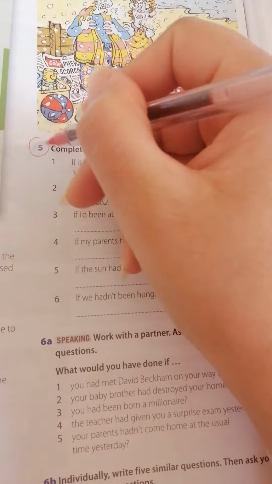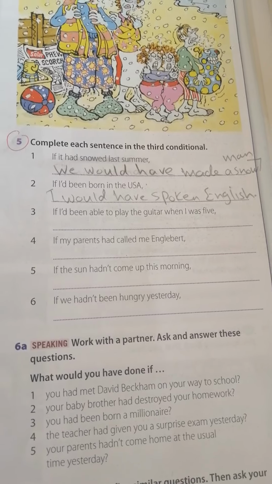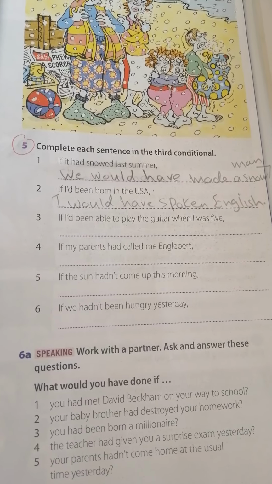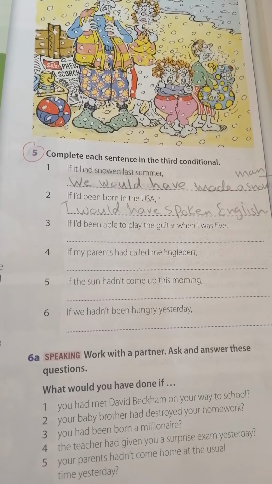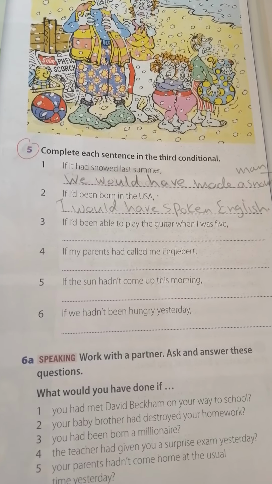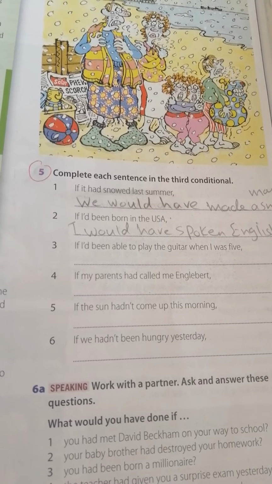Okay, now here we have an exercise 5, very interesting one actually, and it asks for your own personal opinion or your own personal situation that you may actually continue or finish these sentences, and برضو use the third conditional. Complete each sentence in the third conditional.